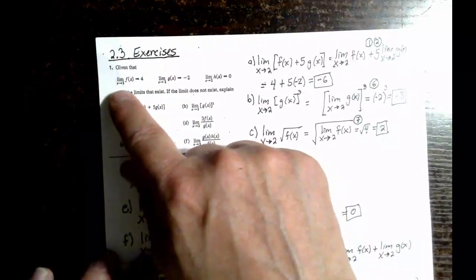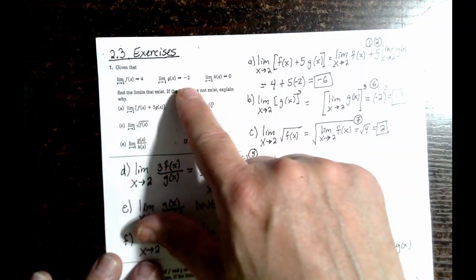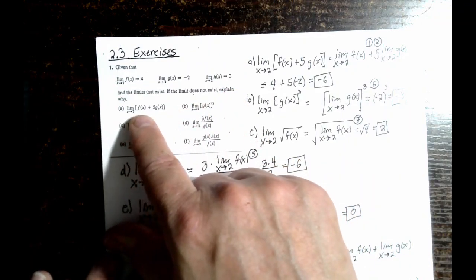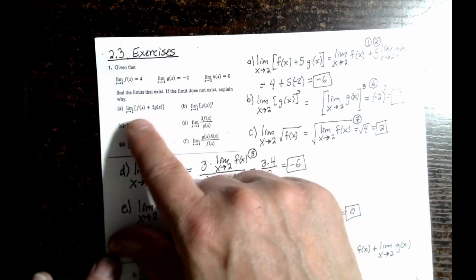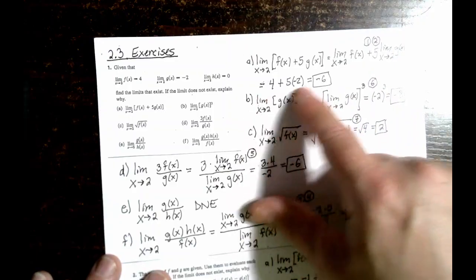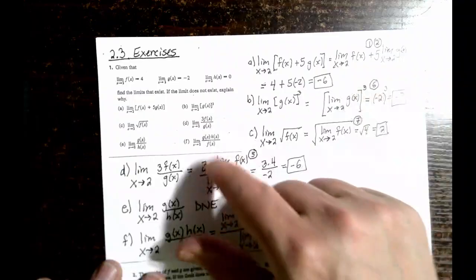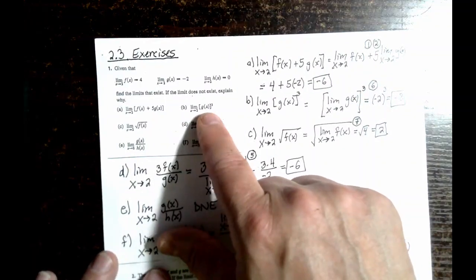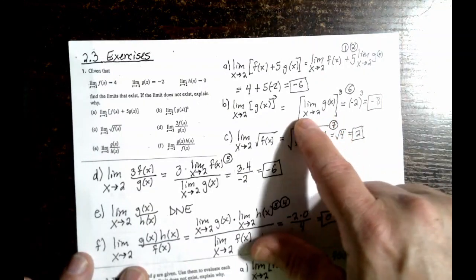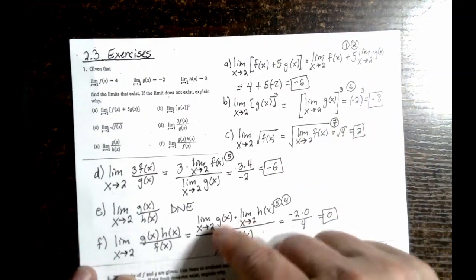They say, given the limit of f, all these guys as x approaches 2, the limit of f is 4, the limit of g is minus 2, and the limit of h is 0. Find these limits. Well, the limit of f plus 5g is just the limit of f plus 5 times the limit of g. We know f is 4, and g is negative 2, and that's 5 times negative 2, and that gives you negative 6. On this one, the limit of g to the third power is the third power of the limit of g, which we know is negative 2. Cubing it, you get minus 8.